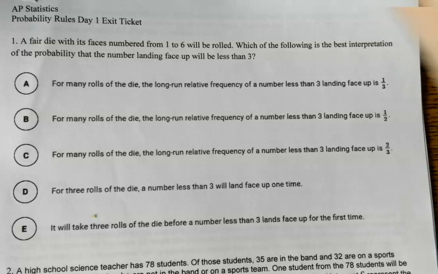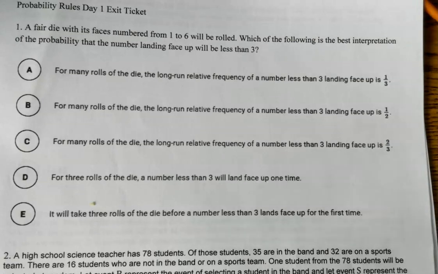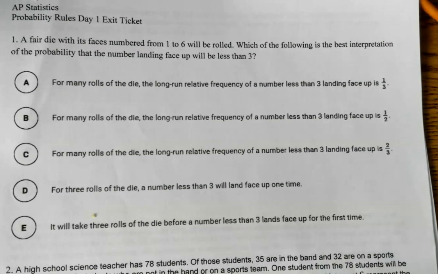Okay, we're going to start off by going over the exit ticket from last class. This was our first introduction with probability rules. We talked about unions and complements for the most part, and sample spaces. All right, number one: a fair die, meaning equally likely outcomes, with its faces numbered from 1 to 6 will be rolled. Which of the following is the best interpretation of the probability that the number landing face up will be less than 3?